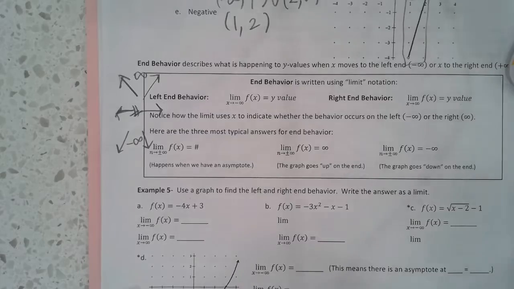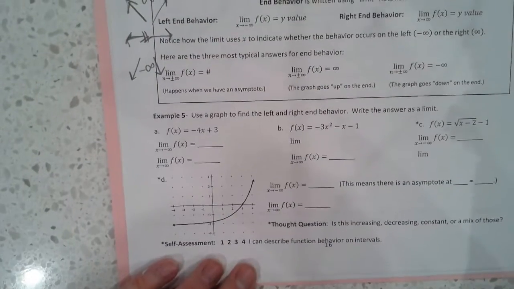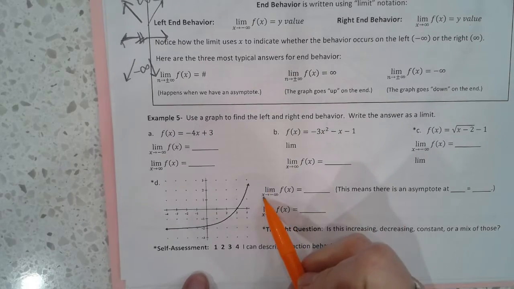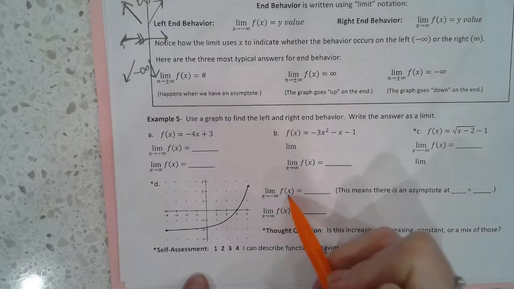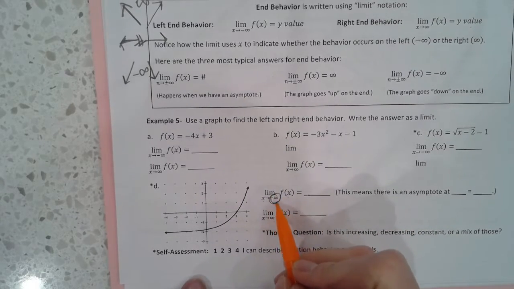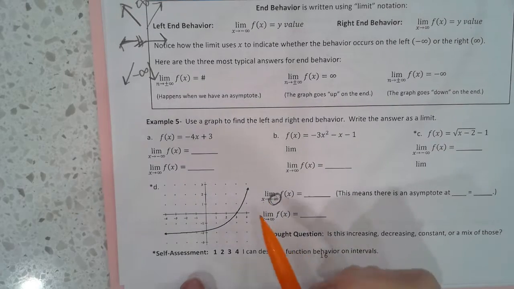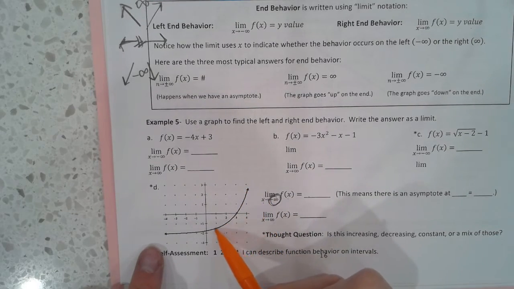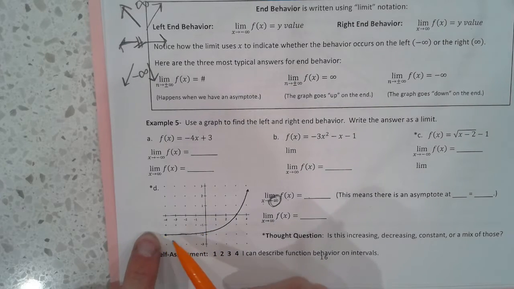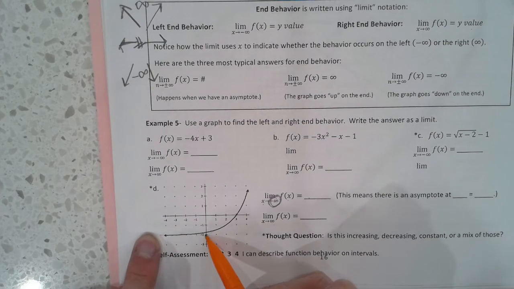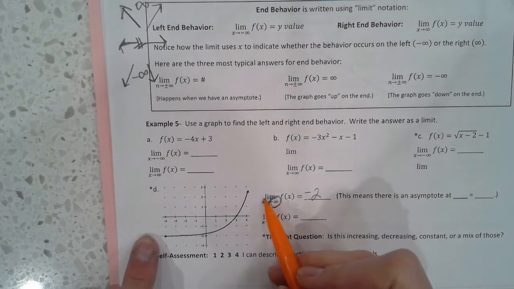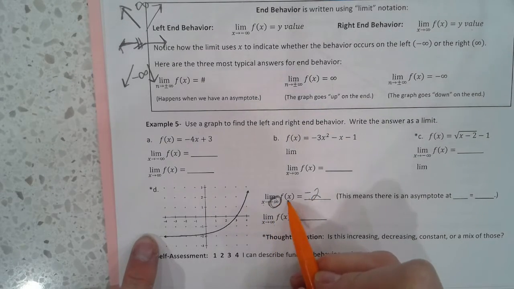Okay, so let's look at our graph and we'll talk about the end behavior. So this is how you say it. The limit as x approaches -infinity for the function is what? This just means what is happening on the left-hand side of the graph for the y value. For the y value, this is an exponential curve, which means that forever on the left-hand side, this is going to be closer and closer to -2. But it will never touch -2. Well, that's a constant, so that's the number that we're approaching. So as we go to -infinity, the function is getting really close to -2.